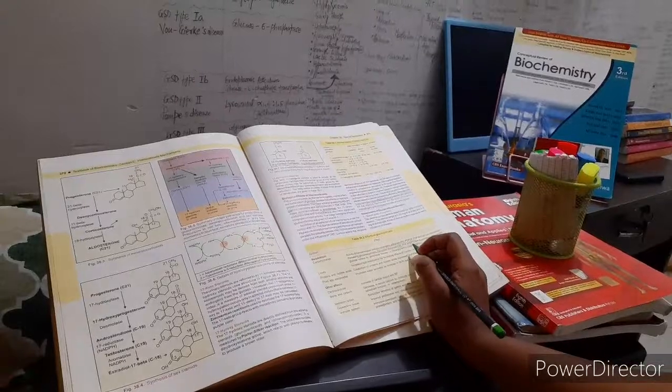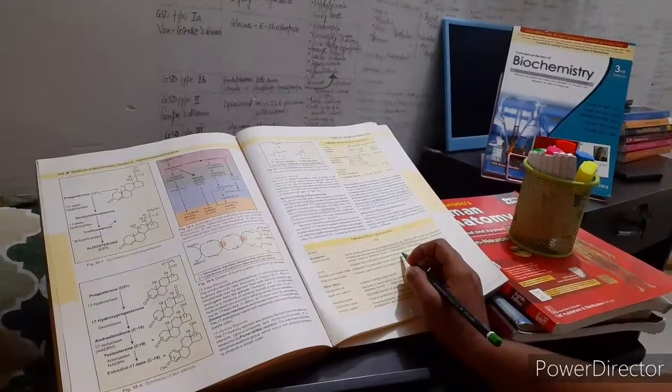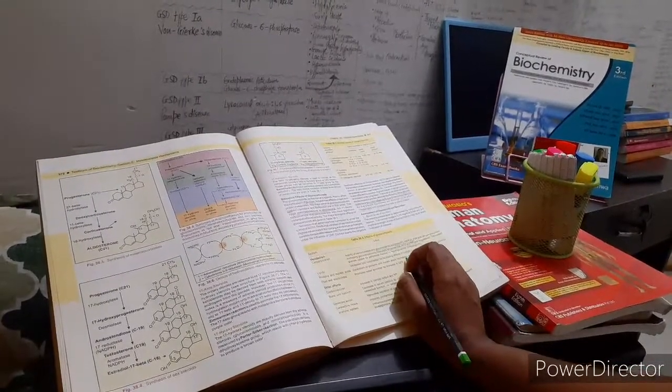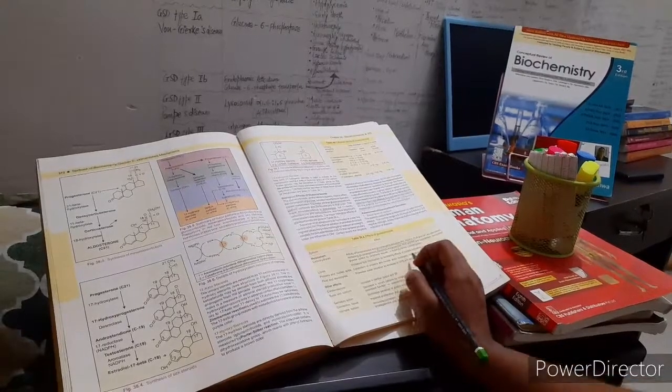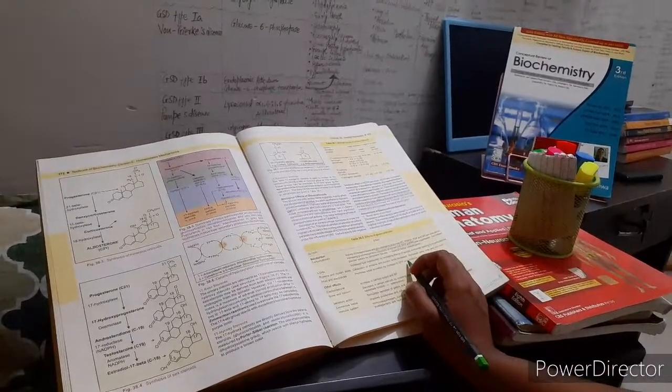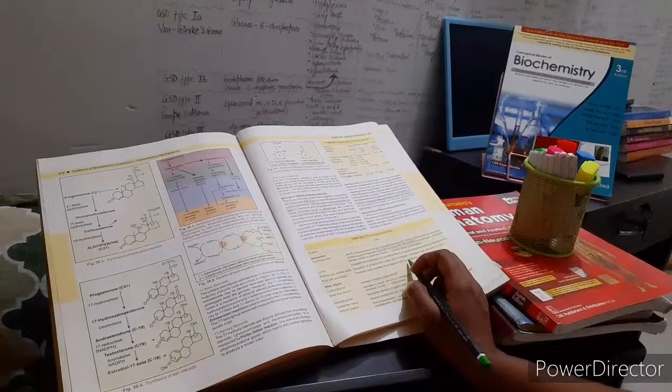Name growth promoting hormones. What is their role in the physiology of growth? Growth promoting hormones you can learn by GITA, Gita: growth hormone, insulin, thyroxine and androgens.